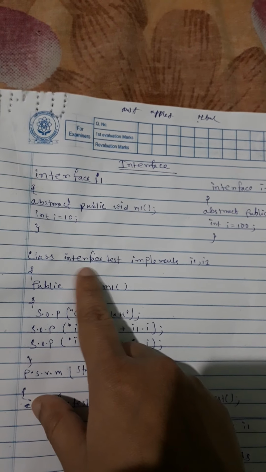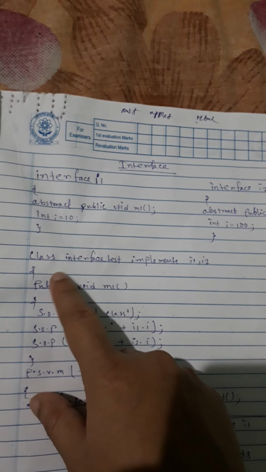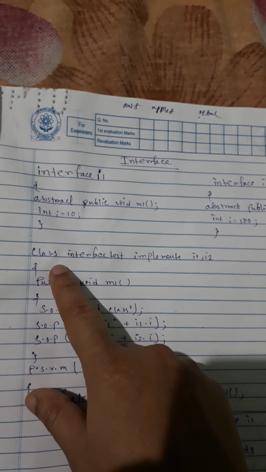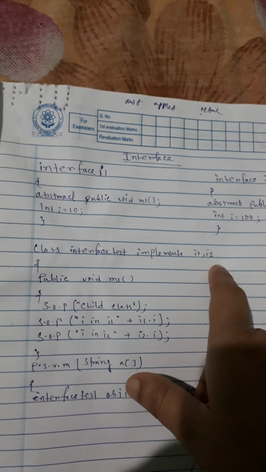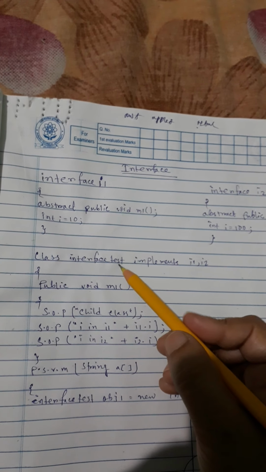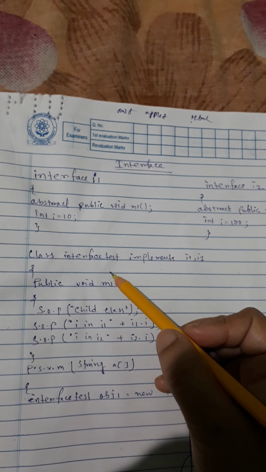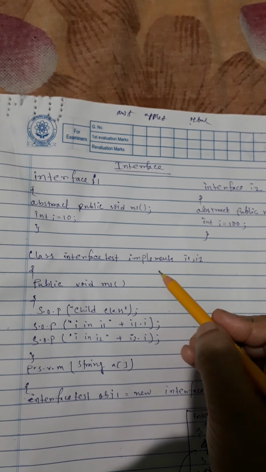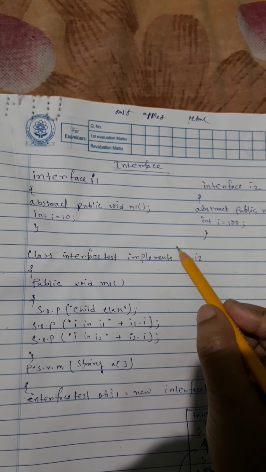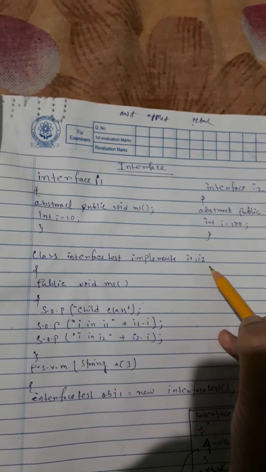You can see here the main class InterfaceTest, and the child class implements I1 and I2. Here you can see the use of multiple inheritance, meaning this child class implements these two parents I1 and I2.